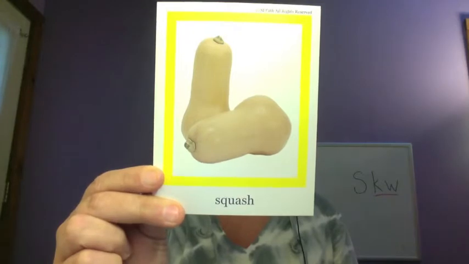in a sentence. The boy squeaked like a mouse. The boy squeaked like a mouse. The boy squeaked like a mouse. The boy squeaked like a mouse. The boy squeaked like a mouse. Next word is squash. And we're going to put this in a phrase.